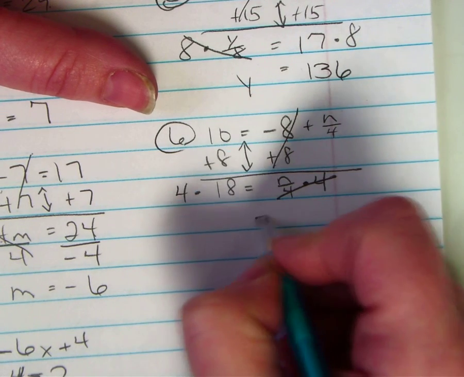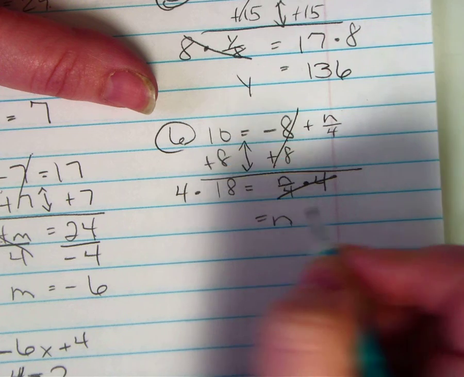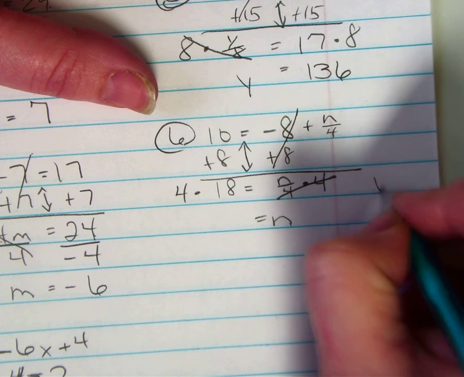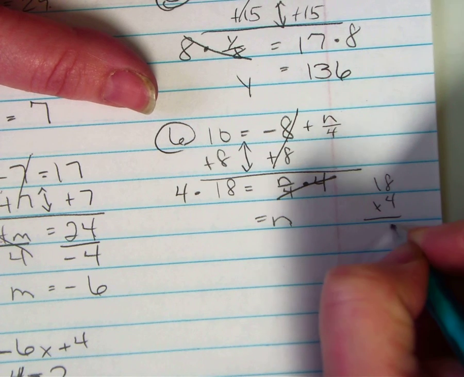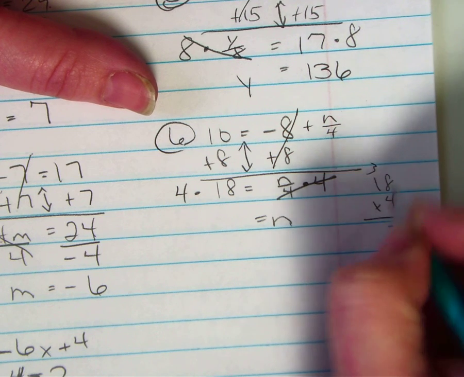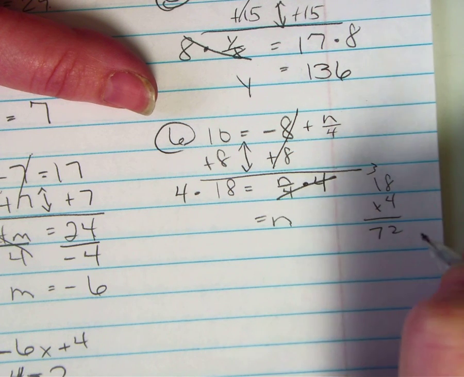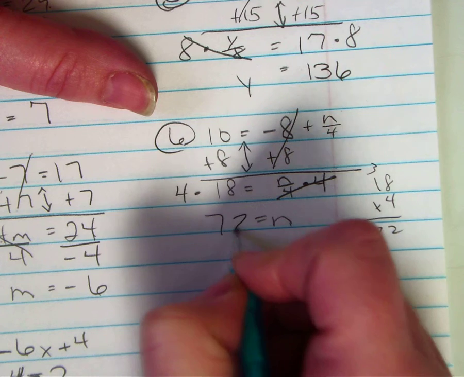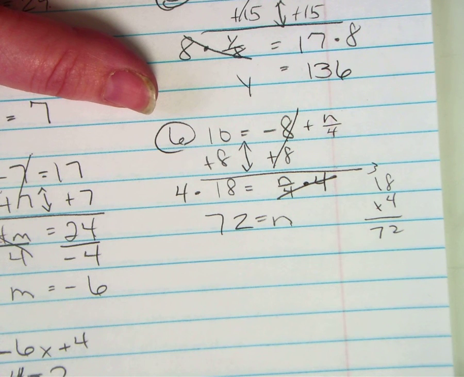So those cancel, which would leave you with n equals, let's multiply this out real quick, 18 times 4 equals 4 times 8 is 32, and 4 times 1 is 4, plus 3 is 7, so n should be equal to 72 for number 6, and it is.